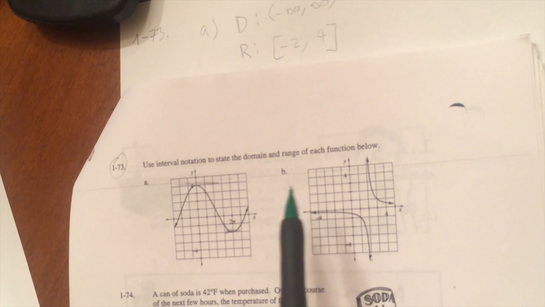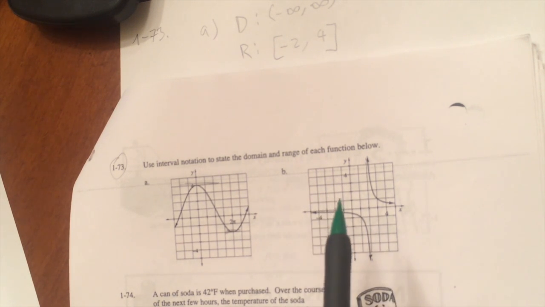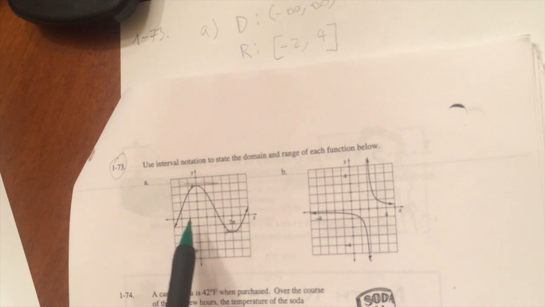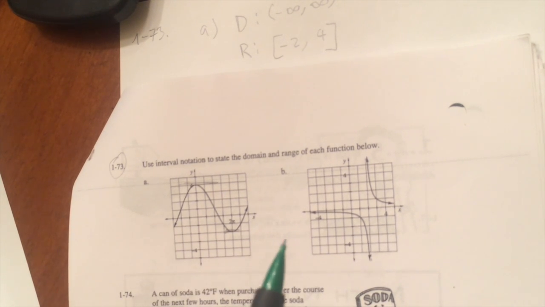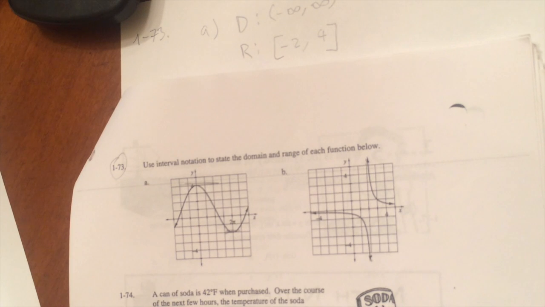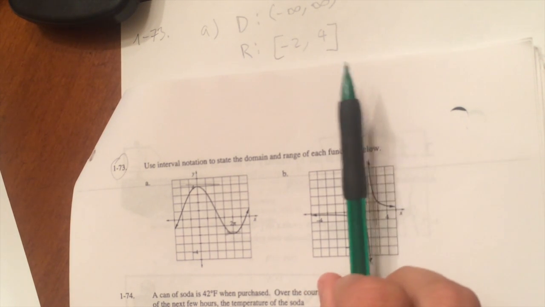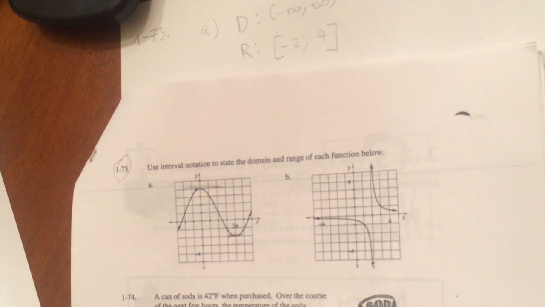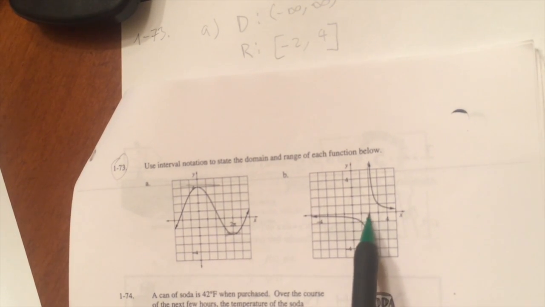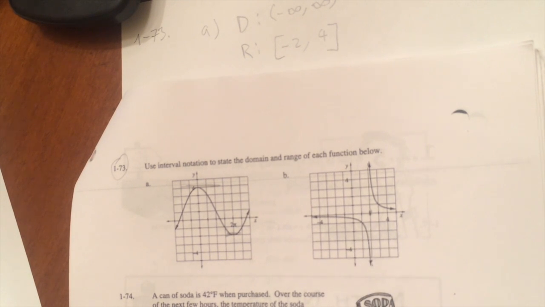Here, obviously, you can tell that the domain is not going to be negative infinity to infinity, because there is an x value for which this function is not defined, and you can probably see by now that it's at x equals 2.